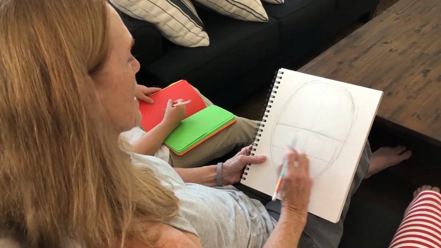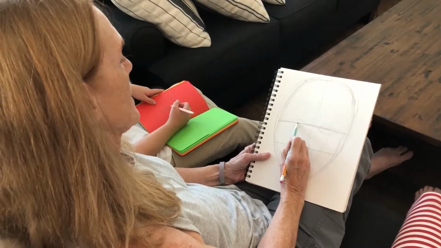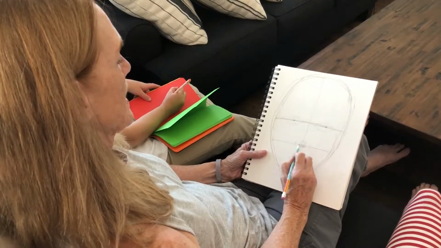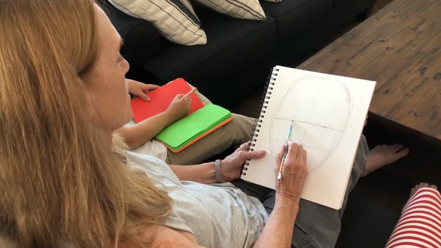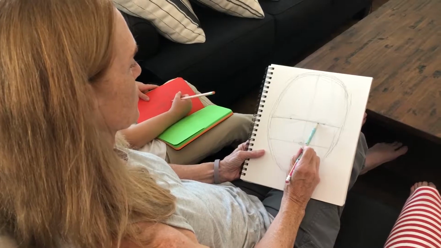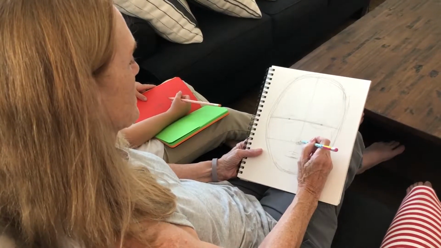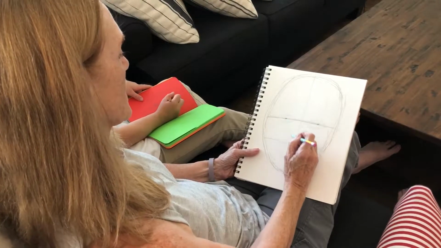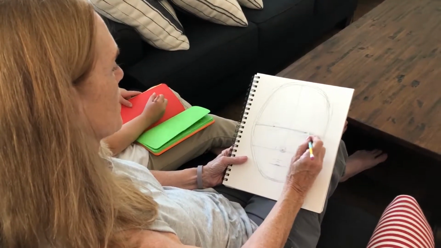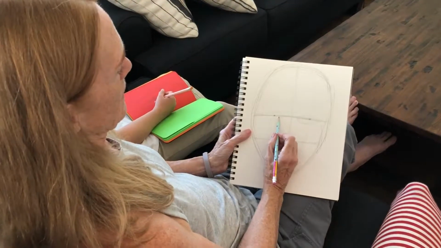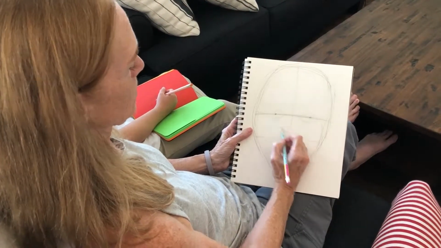It's this little magic triangle, I call it. And there's the center of each eye where the pupil is, and there's the very tip of the nose. And this is called a little face triangle. Everybody's different. I have to look at the triangle, and if I'm looking at the person that I'm drawing, I will look to see what that triangle looks like.